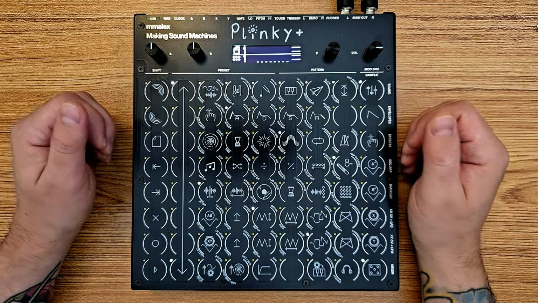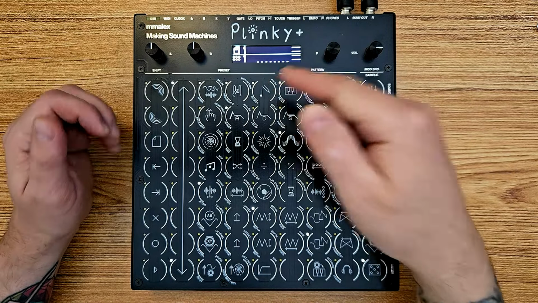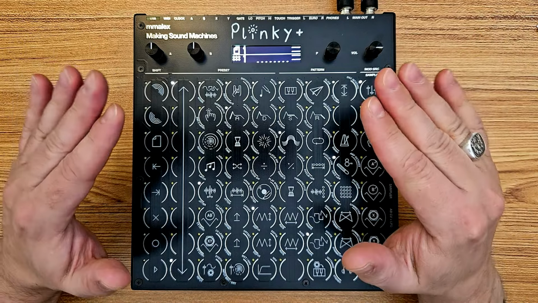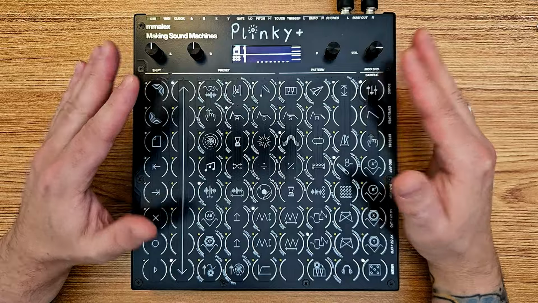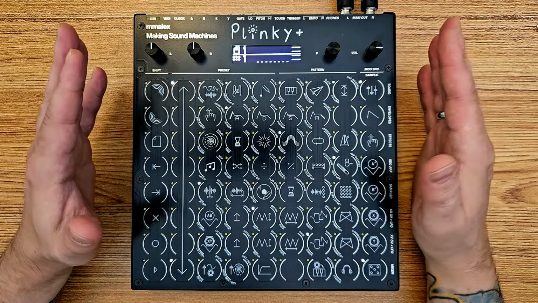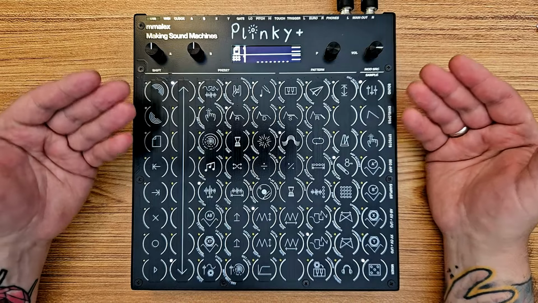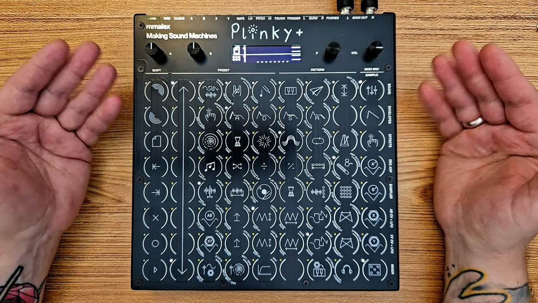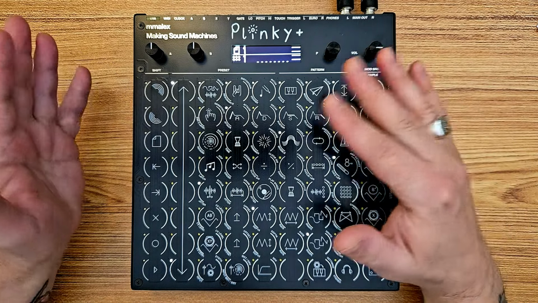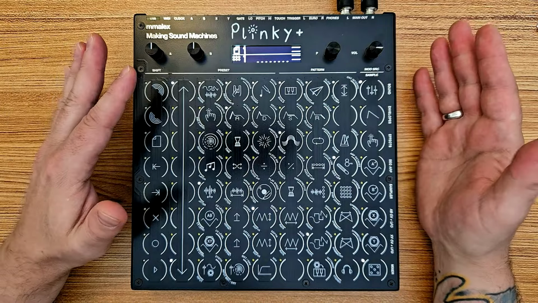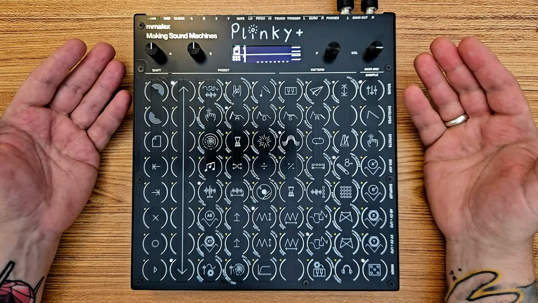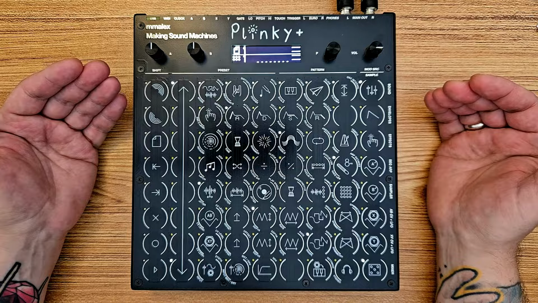Today we're going to talk all about the pitch and degree parameters. Now, these are both pretty straightforward features, but because they are quite similar to one another, I think Plinky users can get a little bit confused about how to use each one. So in this video, I'll explain their similarities and their differences, and also show you some creative ways that you can use them in your patches.